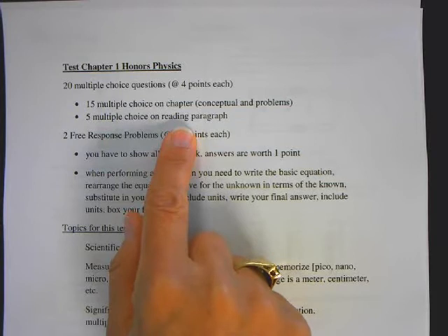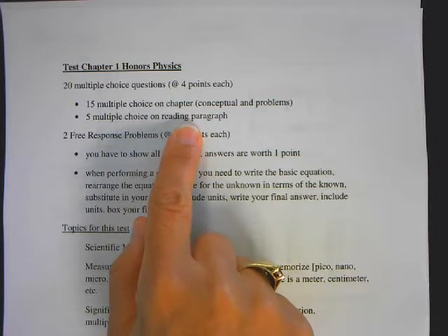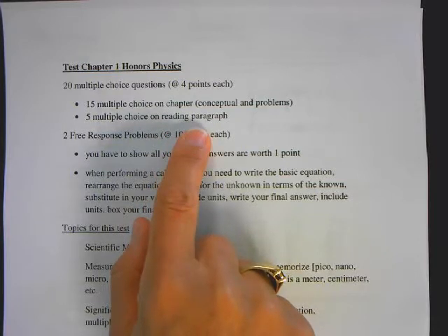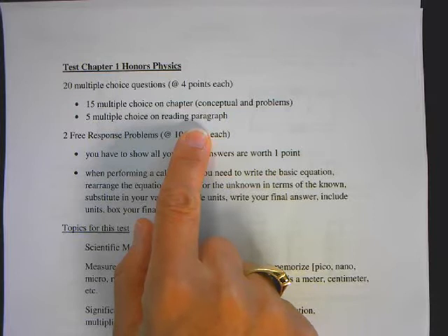Why do we have a reading paragraph on the physics test? Well, the reading paragraph has to do with physics. So on this particular test, it has to do with the scientific method, and then there's going to be 5 multiple choice questions relating to it. So I'll say, like, what's the main idea? What does this word mean in paragraph 3? Why are we doing this on a physics test?